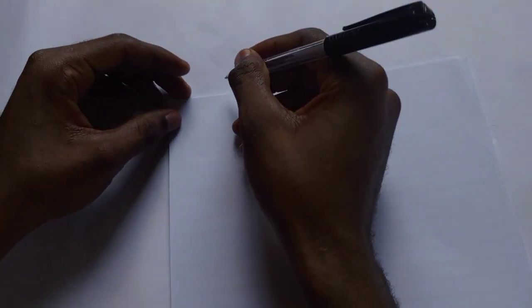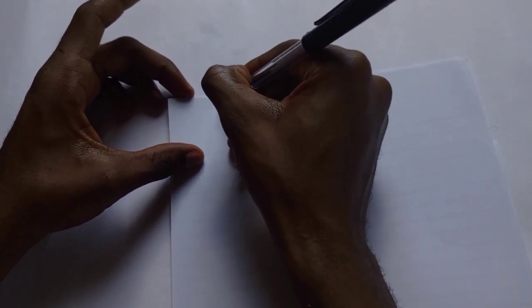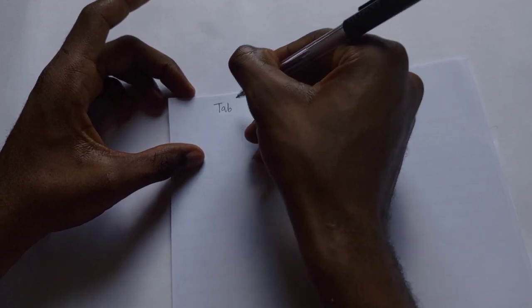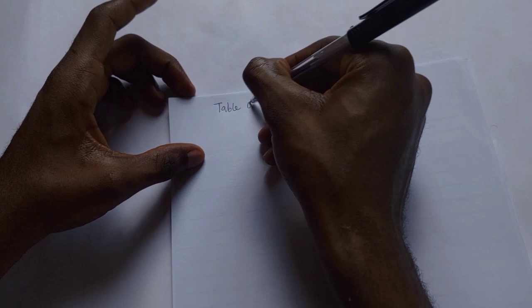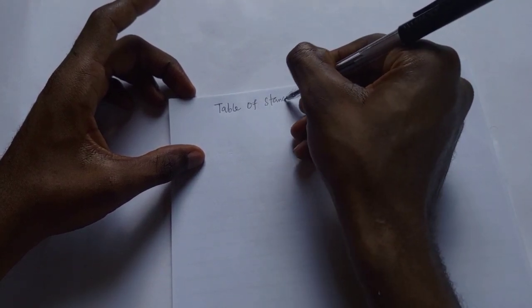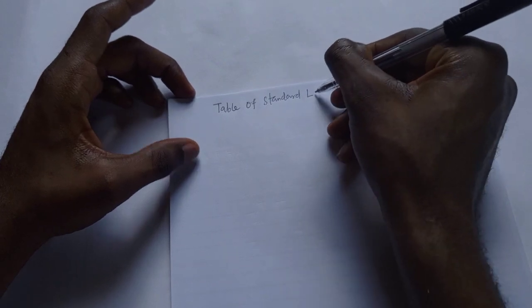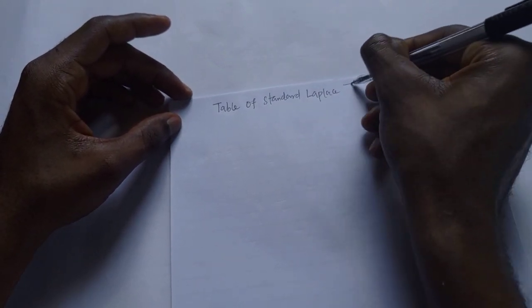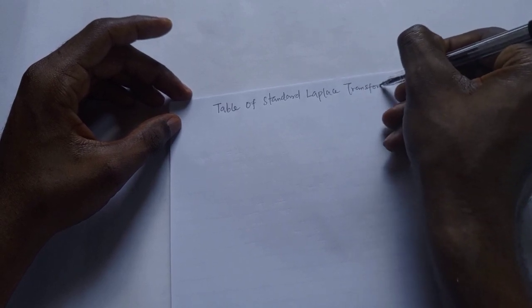So today, I just want to summarize the proof of all the Laplace transform that we've done so far. So you try to make an adjustment in areas that you need adjustments on. Okay. So let's call this table of standard Laplace transform. Table of standard Laplace transform.